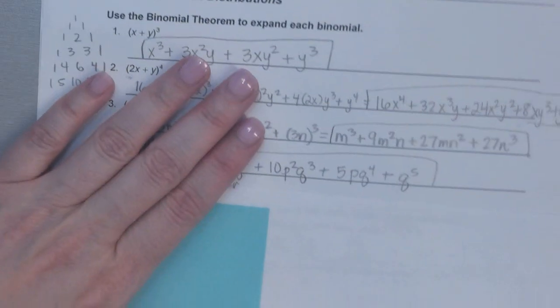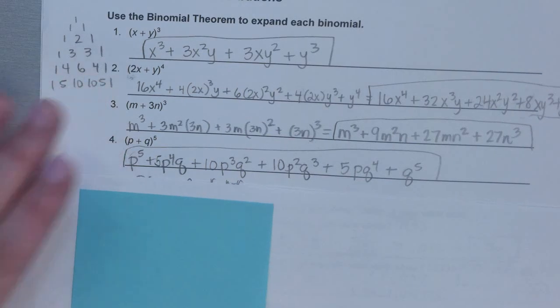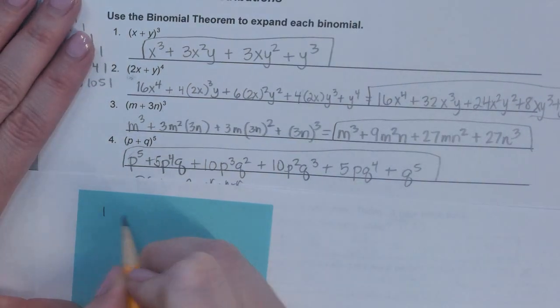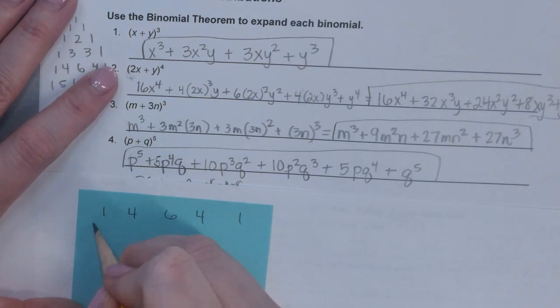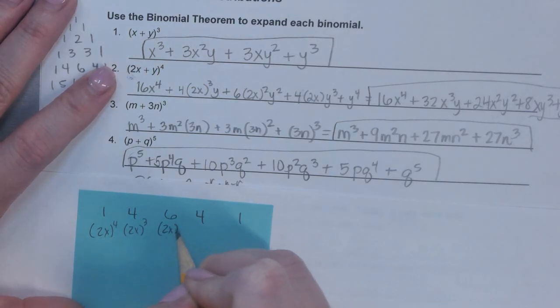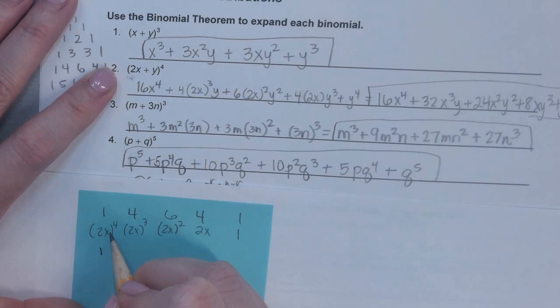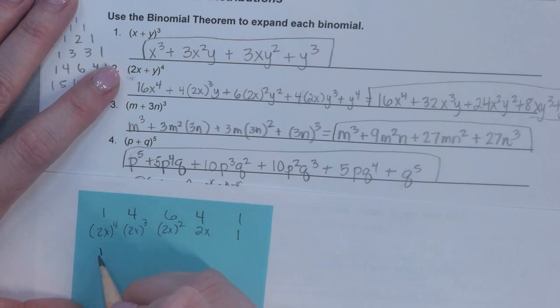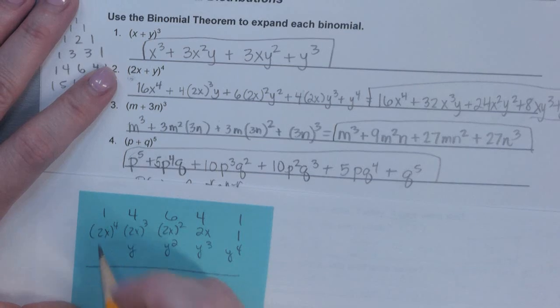Any other one you guys want to go over? Let me take a look. So remember that you do use your coefficients here. The way that we've done this is like this. If people make a mistake, it's usually not distributing correctly. So remember, we can start with 1. So y to the 0, y to the 1st, y squared, y cubed, y to the 4th. And then we multiply straight down.